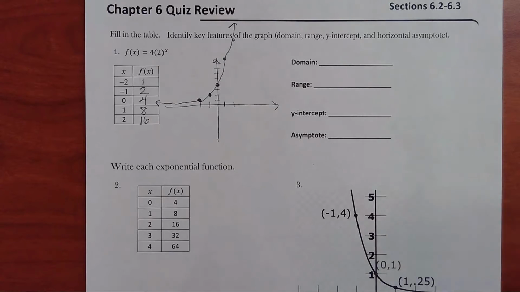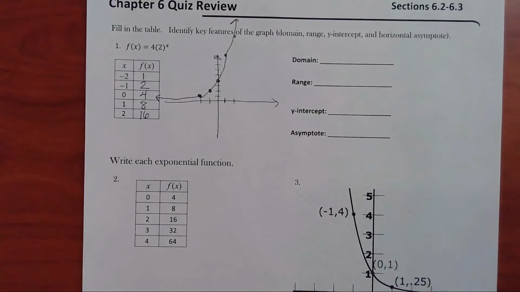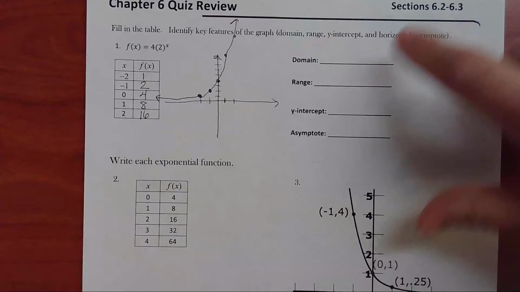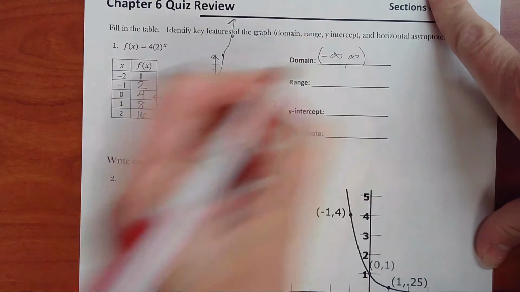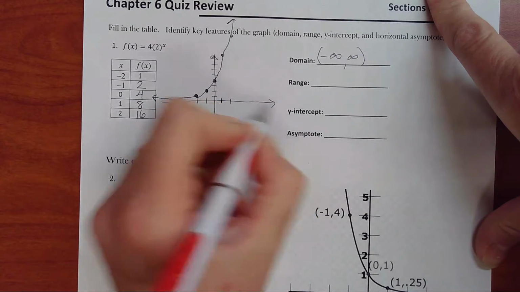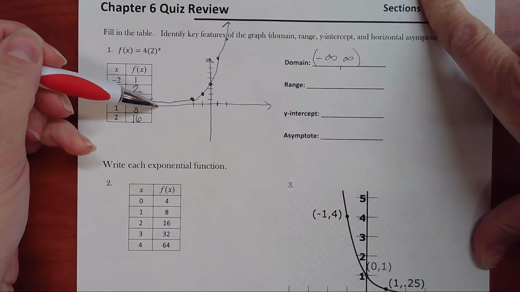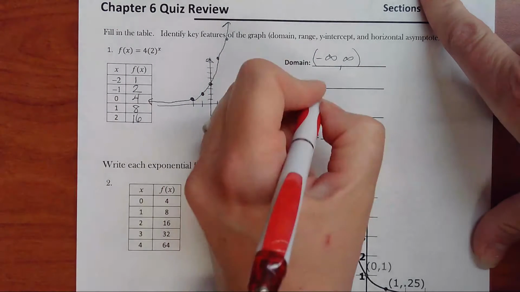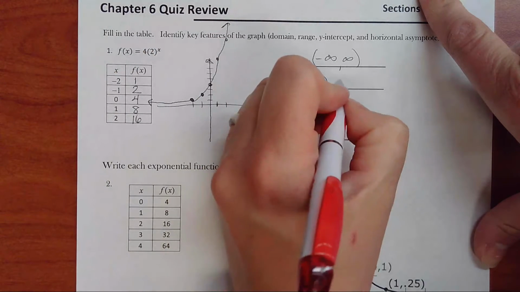So now that we have it graphed, the domain, the range, and the asymptote will stay the same for every single graph. The domain is going to be -infinity to +infinity because you don't know how far it moves left and how far it moves right. So that's the domain. The range, how far down does it go? It gets really, really close to 0. And then how high up does it go? We don't know, so infinity.